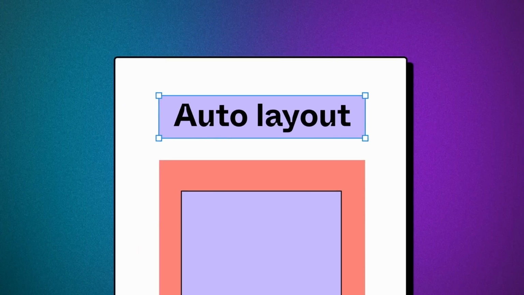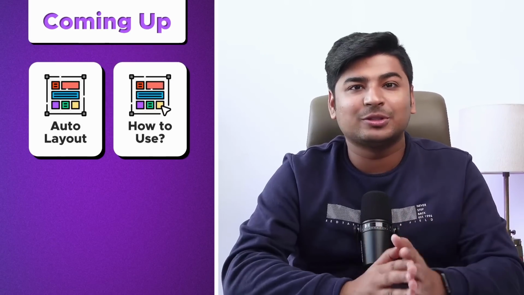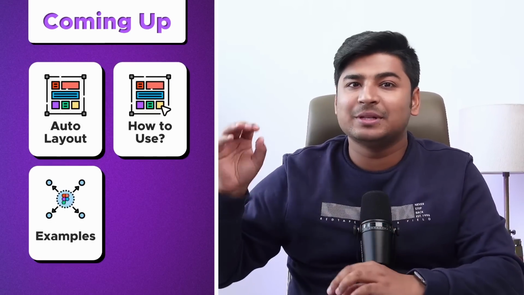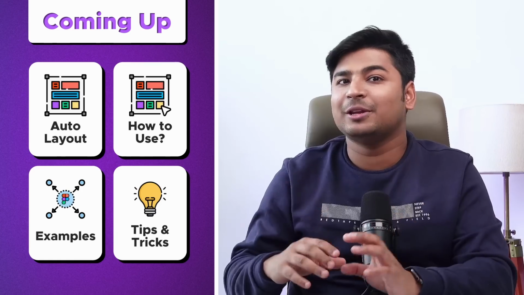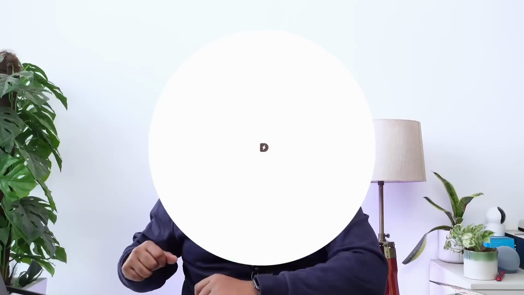Auto-Layout is one of the most powerful features in Figma, but it's also super confusing. So in this video, I want to tell you all about auto-layouts, how to use it. I'm also going to give you examples and some tips and tricks of how can you use it better. So let's get started.